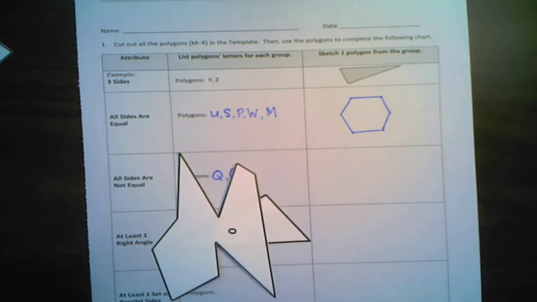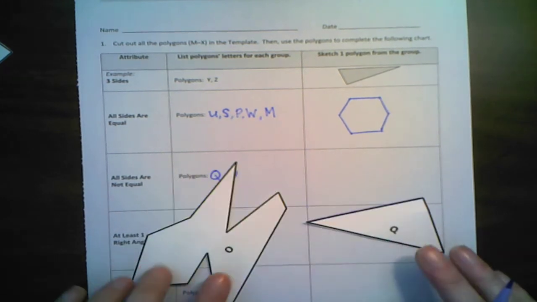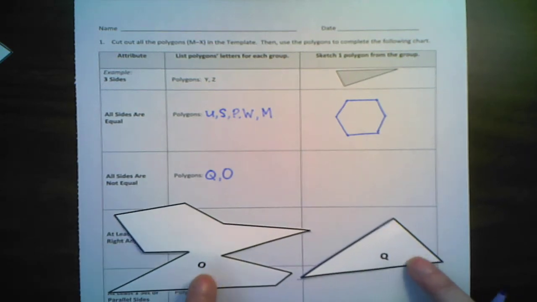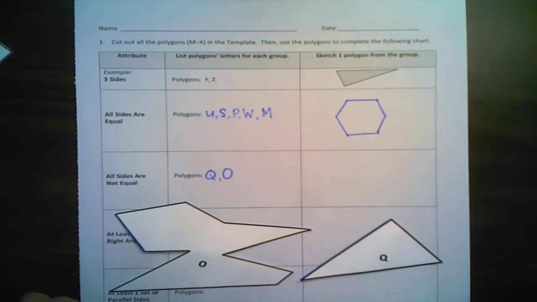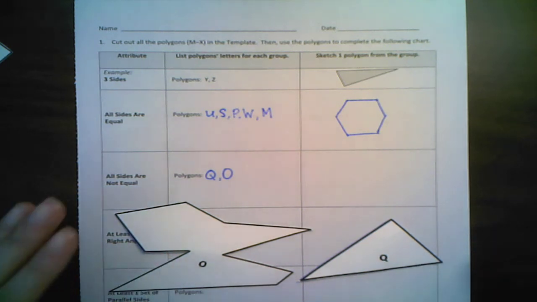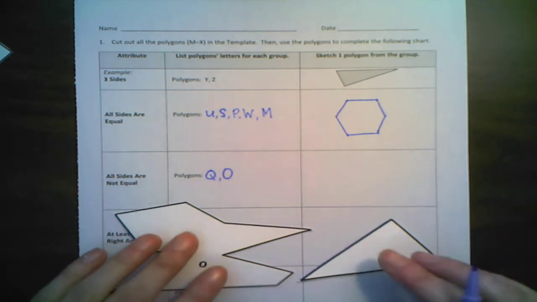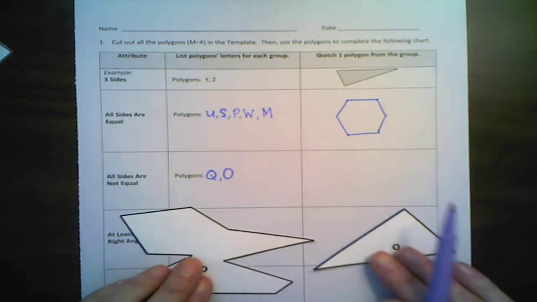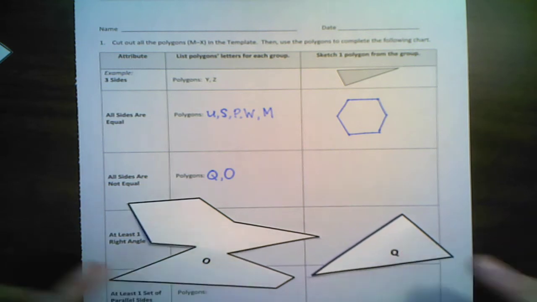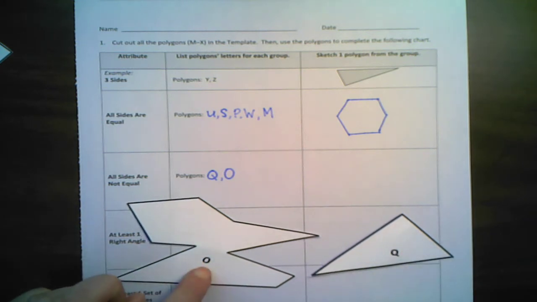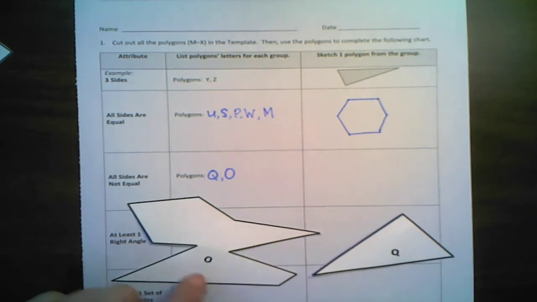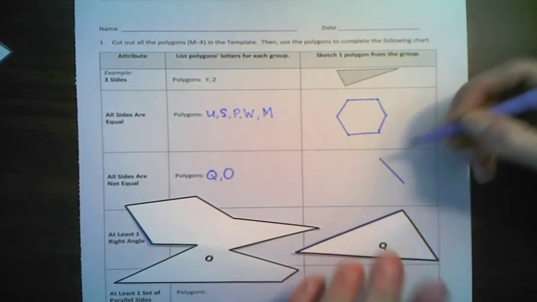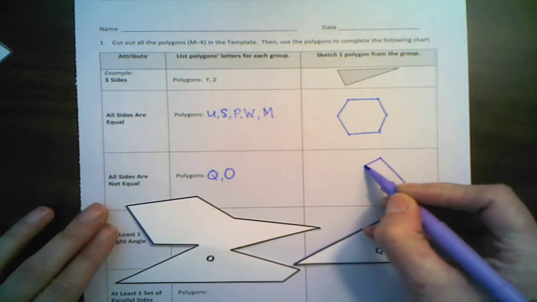So we only have two that fit those attributes, O and Q, that have all different sides. Okay, go ahead and sketch one polygon. You have two choices. So if you want to be bold and try to trace or sketch this one, you may. I am not going to be so bold. I'm just going to sketch this little triangle.